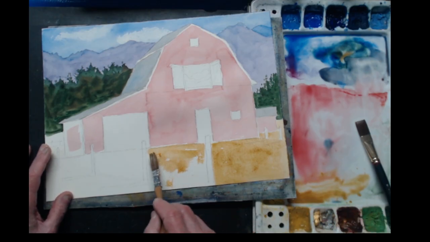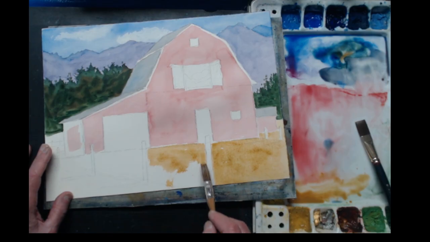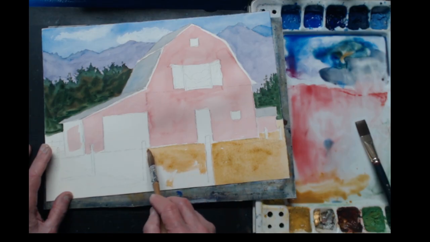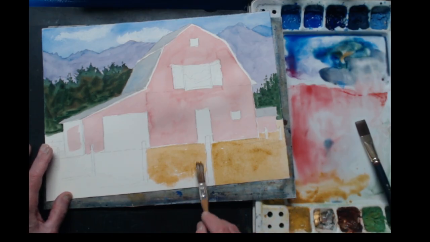A little bit of grass, a little bit of dirt here in the foreground. Brown grass. Using a bristle brush.